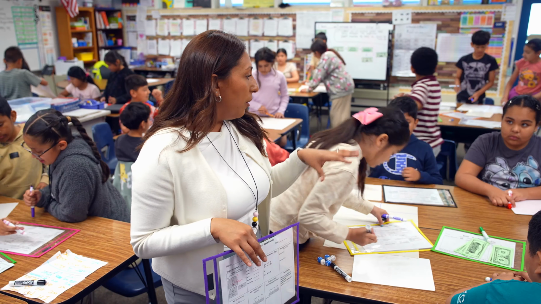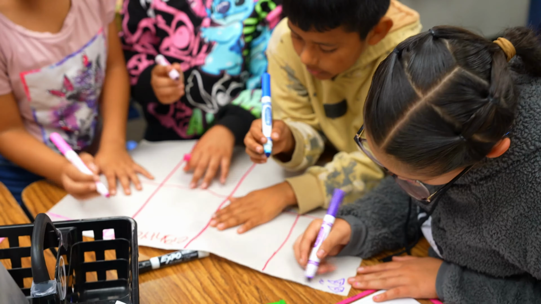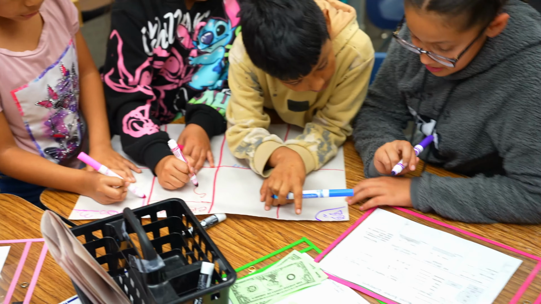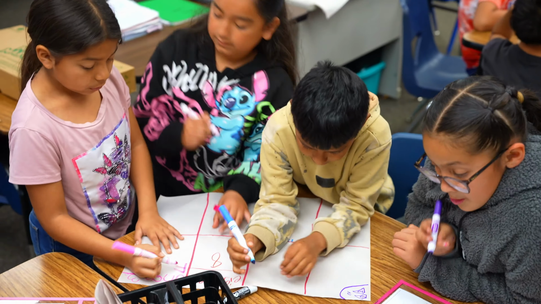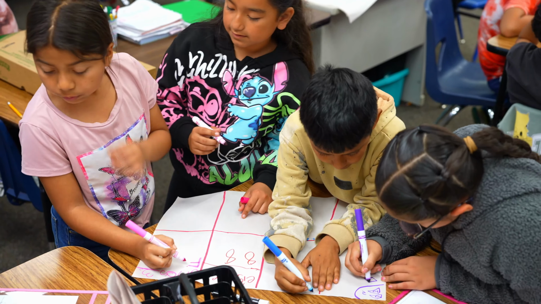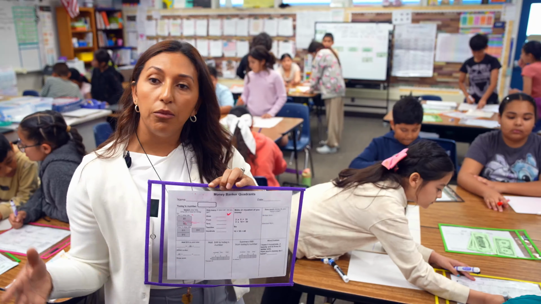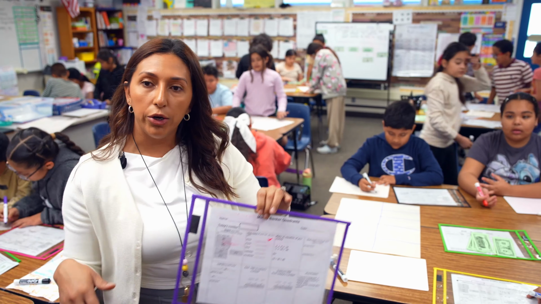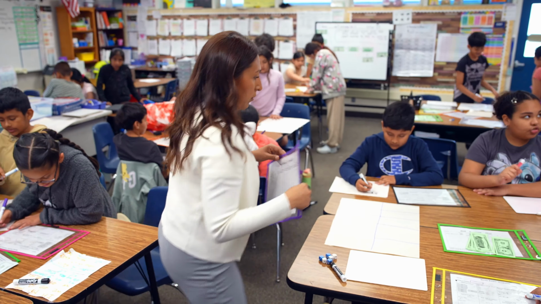They will give each other an assigned equation based on their level. My learners that are bridging are doing whichever ones they feel comfortable doing, the ones that they've practiced in the past. And then learners that are striving will do the harder equations.